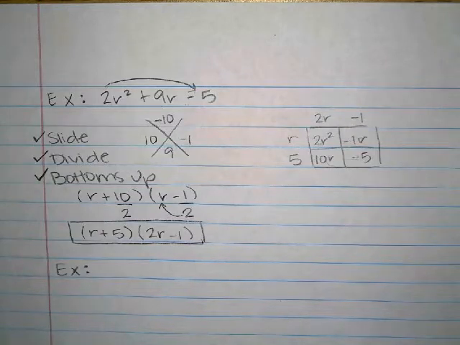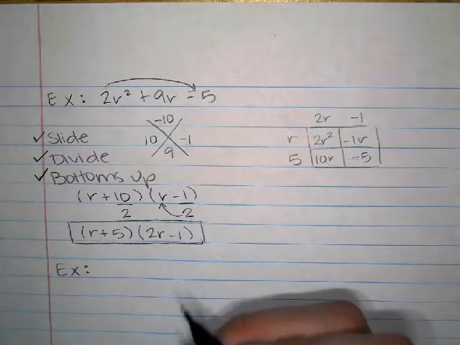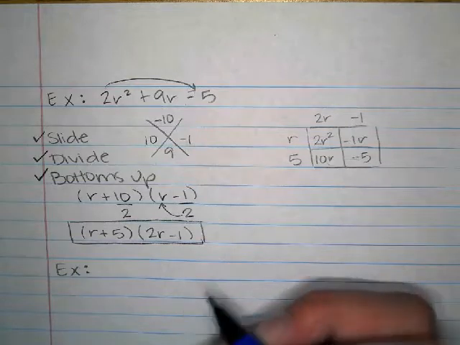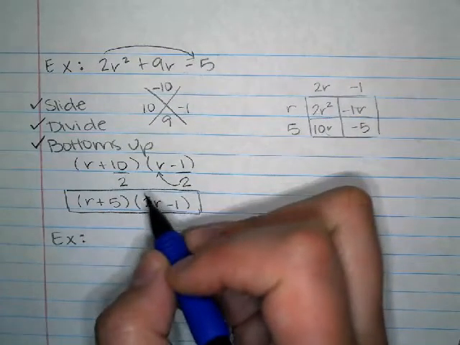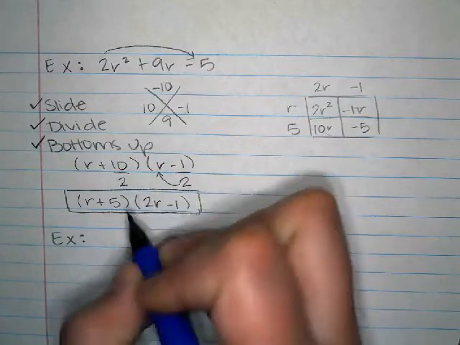Which ones did I do? Okay. Let's do 6x squared minus 11x plus 5.